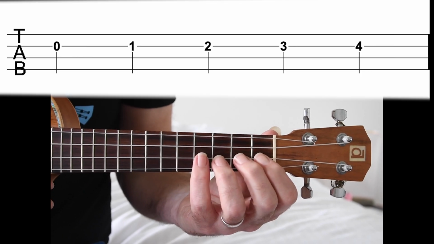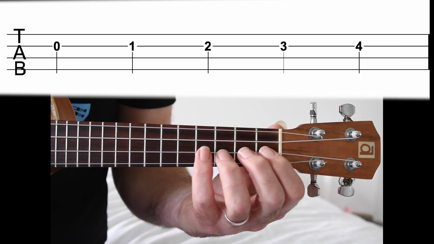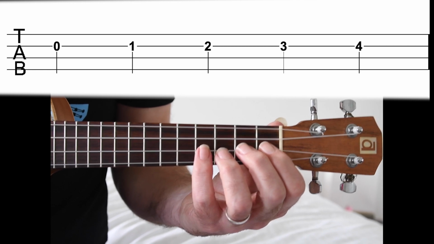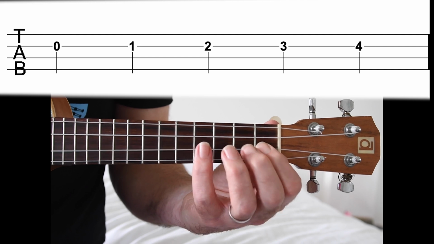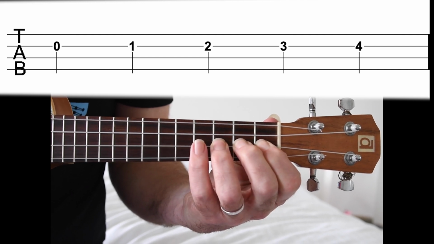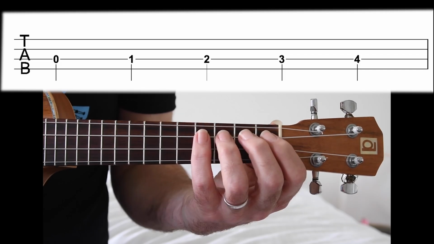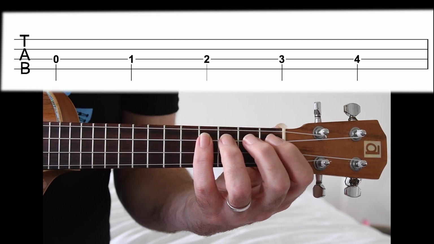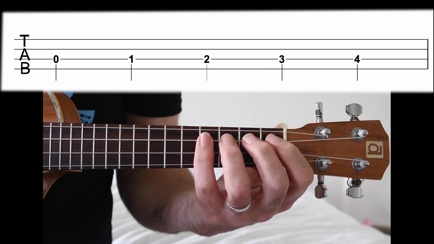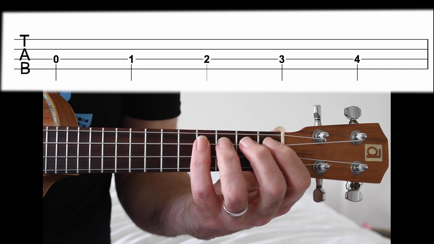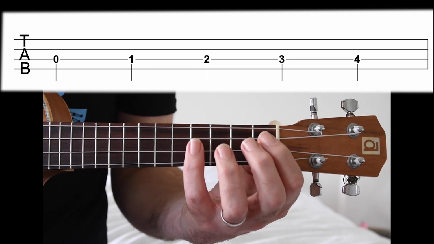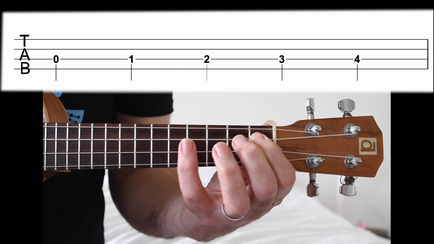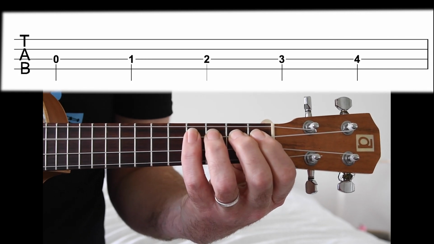And now we're on the second string. So you can see the numbers are not on the top line, they're on the second line from the top. And it's exactly the same story. We've got open, 1, 2, 3, 4. And now we're on the third string. And it's the same story. You can see that the numbers are on the third line from the top, which means it's the third string. So 0, 1, 2, 3, 4.